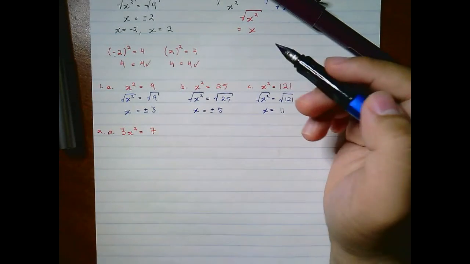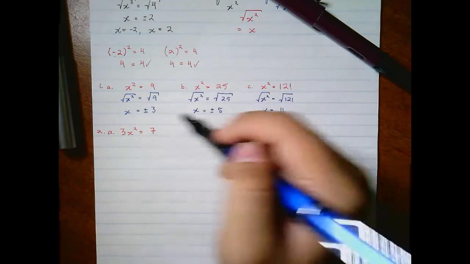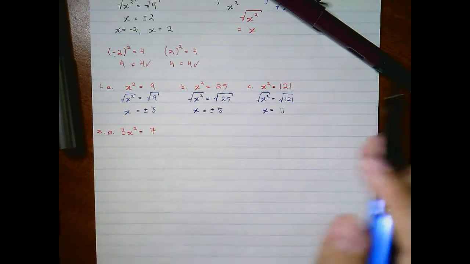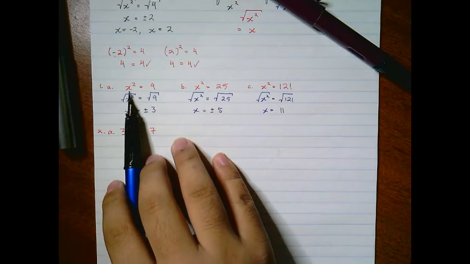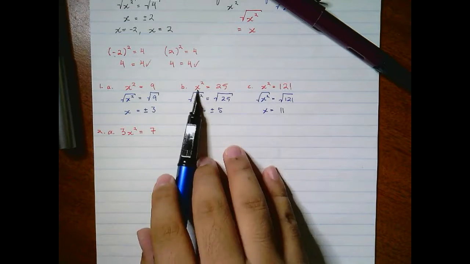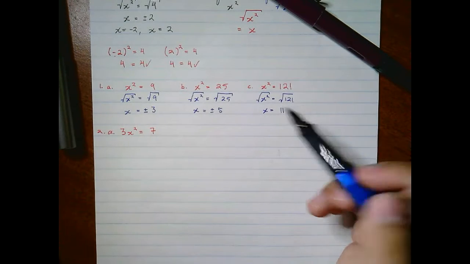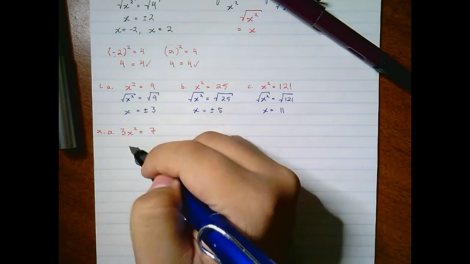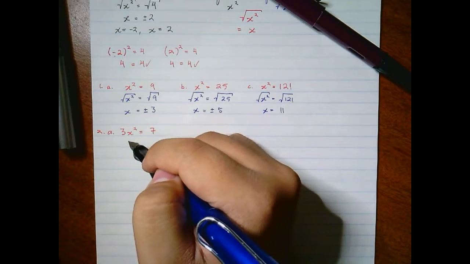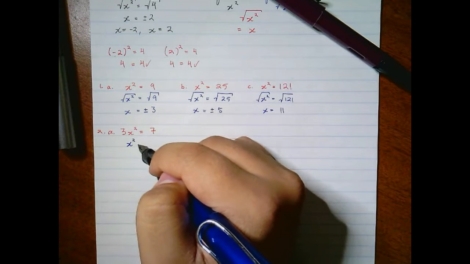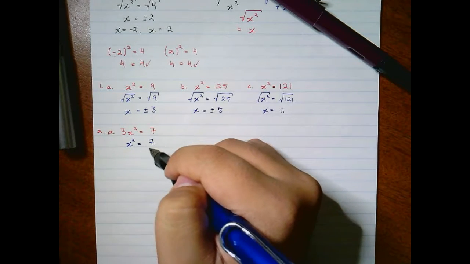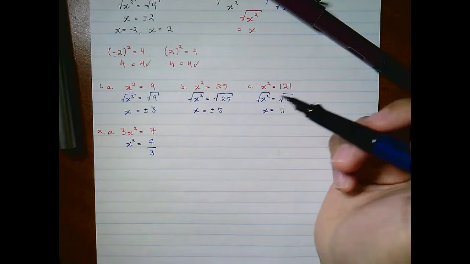Now that gets very tricky because we can't just square root this, because if you take a look, we only have one square on its own without the 3. So how we go about doing this is we divide by 3 first. So we get x squared equals 7 over 3.